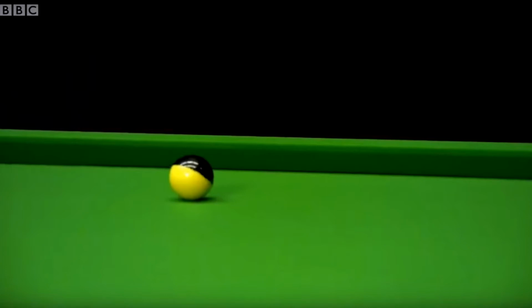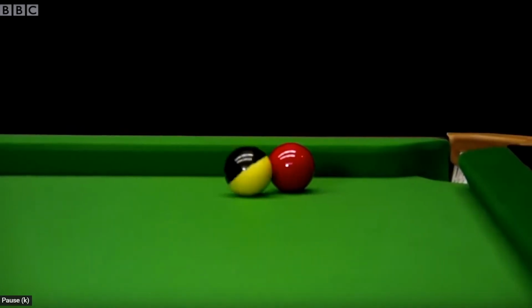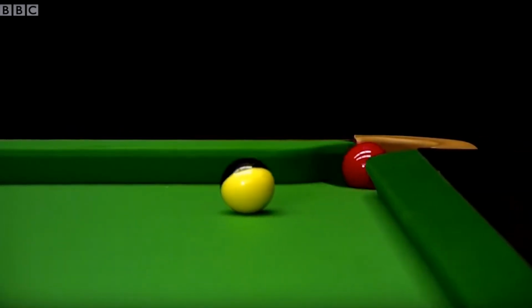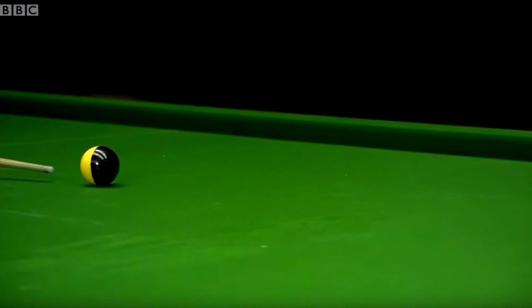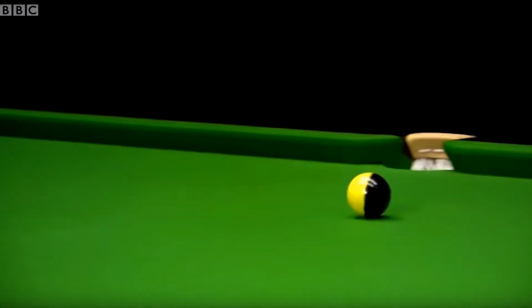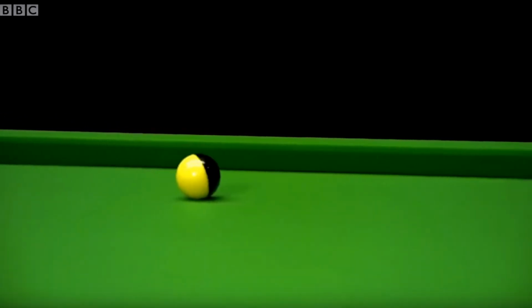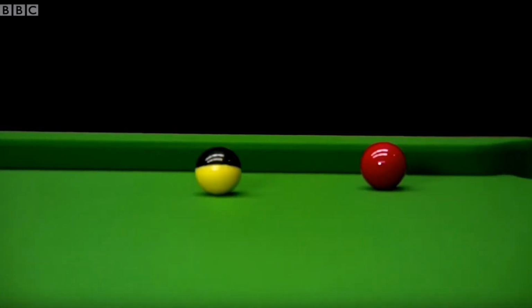It was going this way, and it was rolling, but it was also slipping until it gets to the point where there's rolling and no slipping. So if we take a look again, we had the ball going, we had rolling with slipping, and then eventually rolling without slipping.